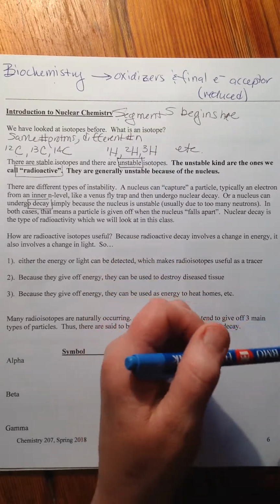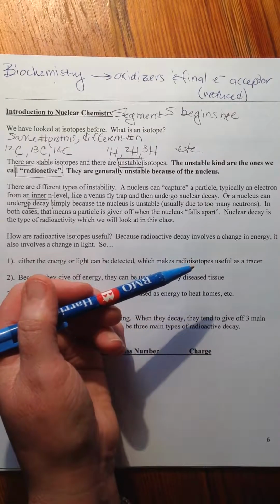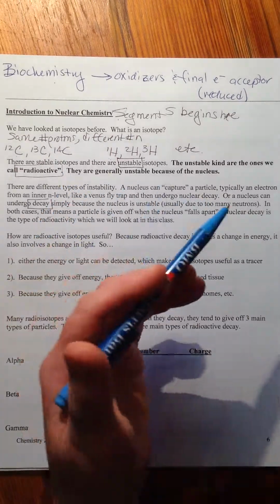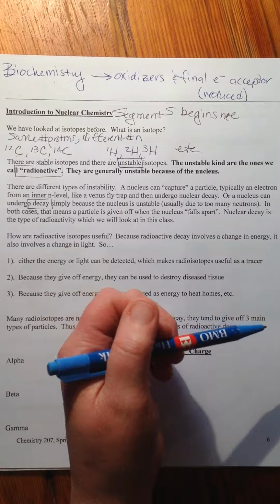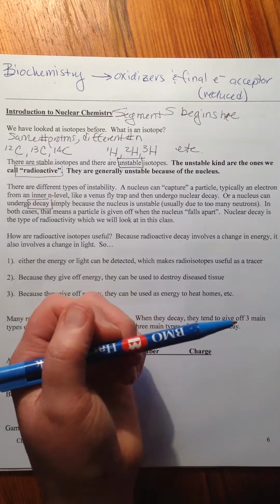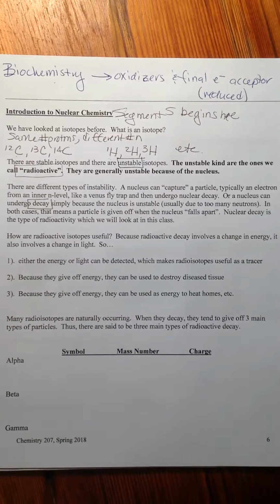And there is something called a band of stability, the ratio of protons to neutrons. And usually and typically, but not always, the band of stability is 1 proton, 1 neutron. You're reasonably stable, but you start shoving in more than a 1-to-1 ratio, you're going to likely end up with something that's unstable.